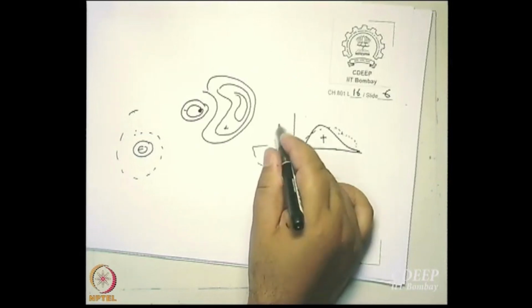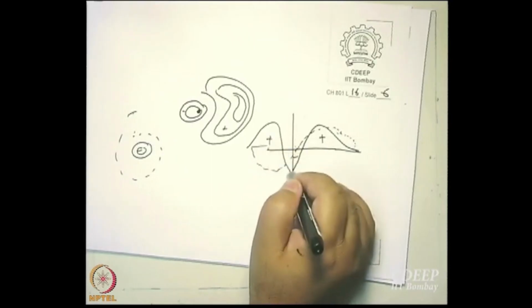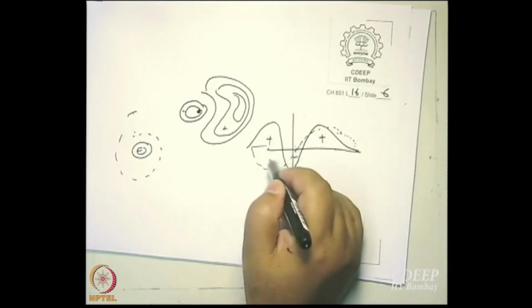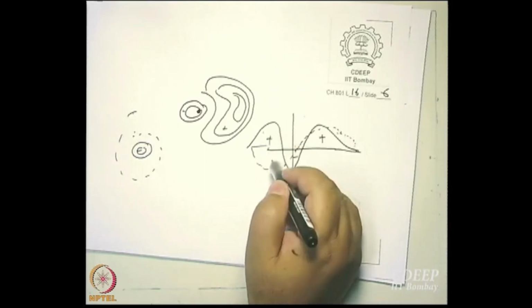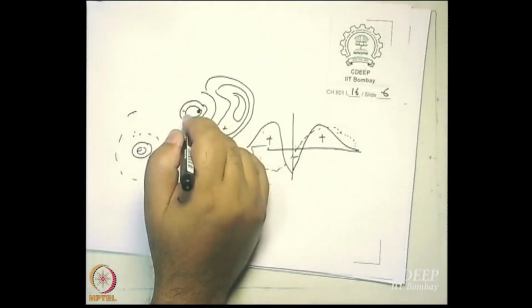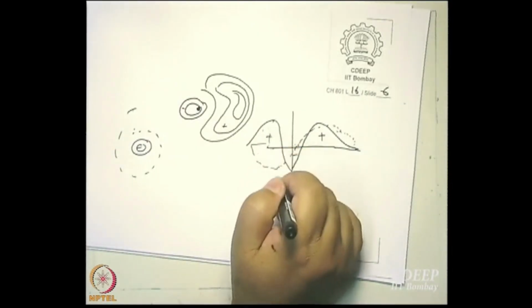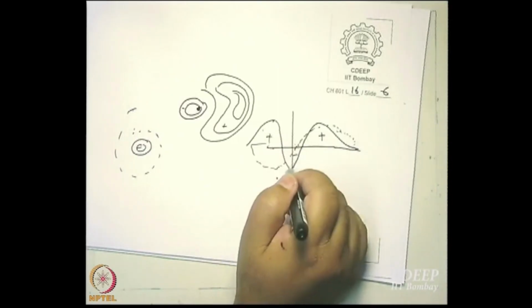Let us see what happens on this side. What did I just draw? The other side of 2s, right? So when you go far away from the nucleus, on this side, this plus and minus start cancelling each other. Okay? You get destructive interference. That is why this lobe is so small. Because far away from the nucleus, 2s has a large positive value, 2p has a large negative value. They cancel each other. But in the immediate vicinity of the nucleus, on both sides, 2p has a negative value, 2s has a value of 0.